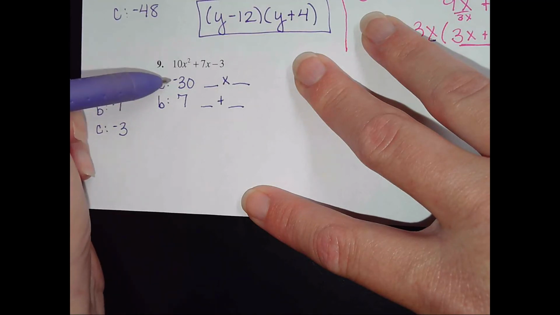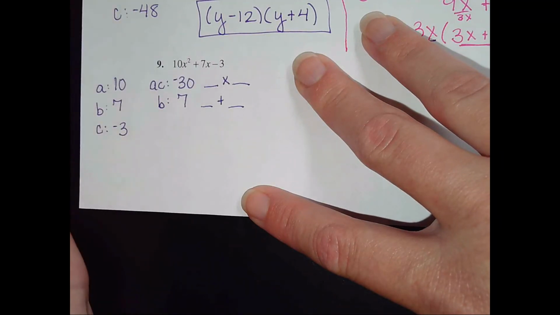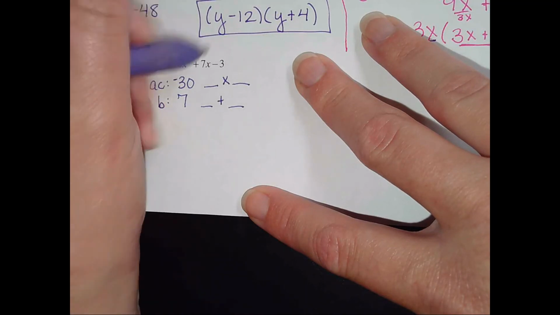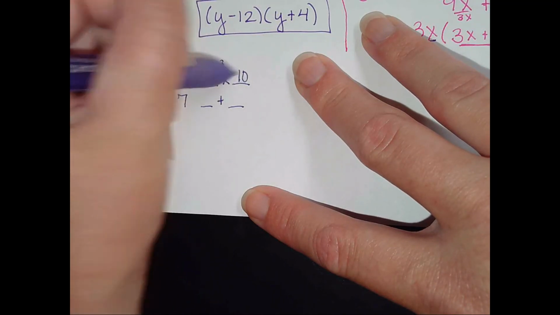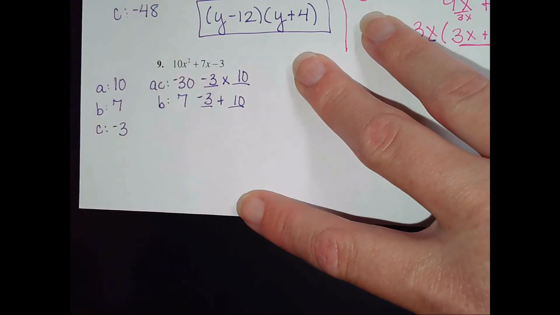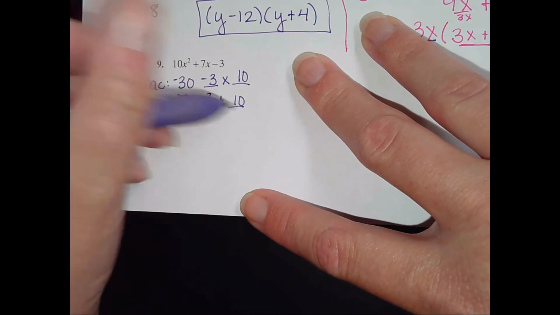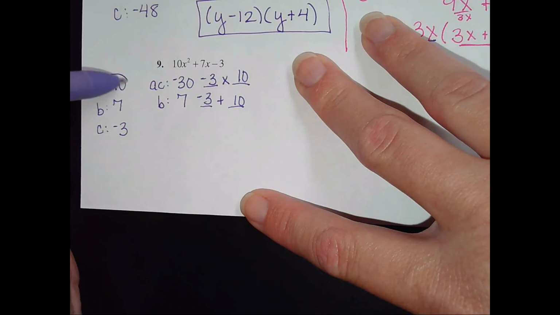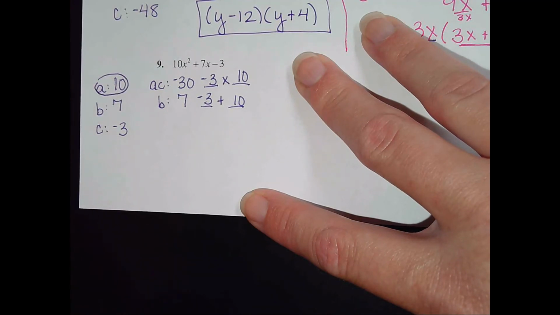So because this is a negative 30, that means one positive, one negative. What is it? Negative 3 and 10. Perfect. So then once you find your numbers, you head back over here. Your A is 10, so that means you have to split apart that middle term.